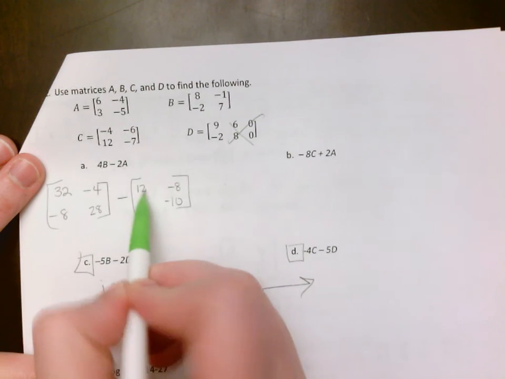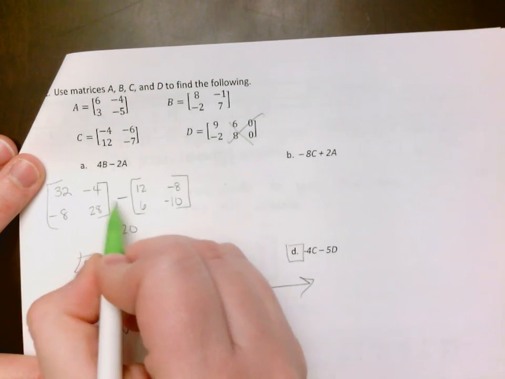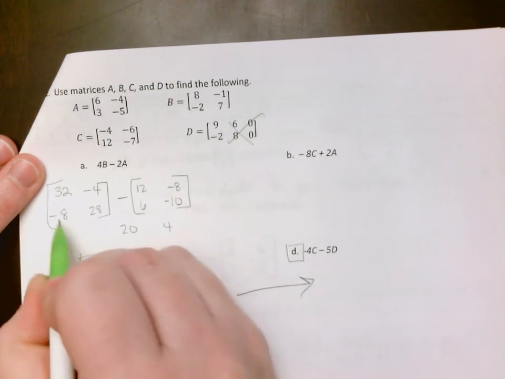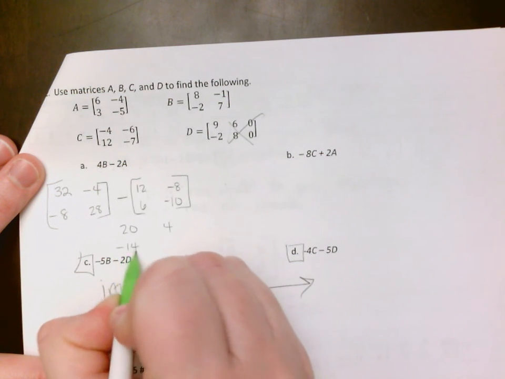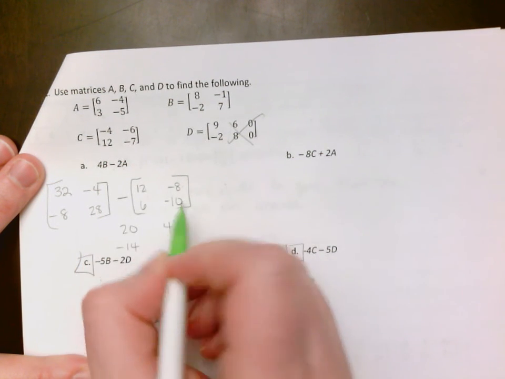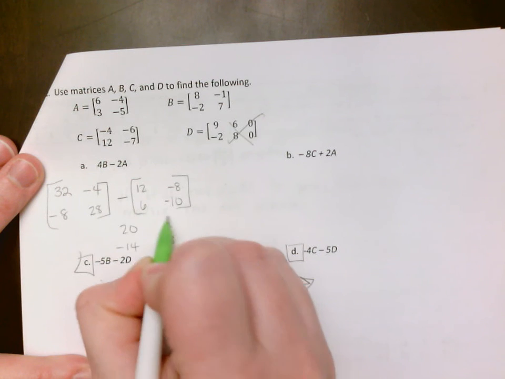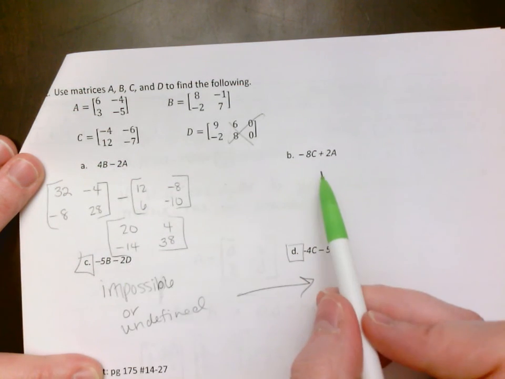So 32 minus 12 is going to be 20. Negative 4 minus a minus 8 is going to be 4. Negative 8 minus 6, negative 14. 28 minus a negative 10 is going to be 38. And you would do the same thing here with this.